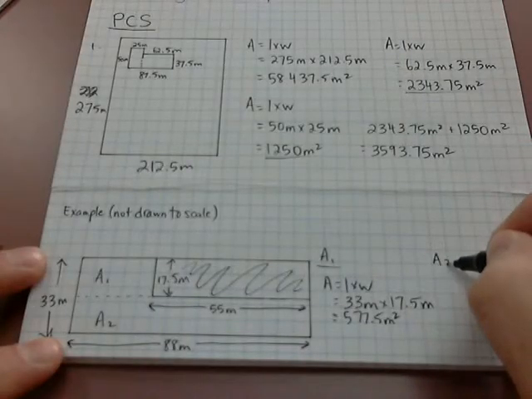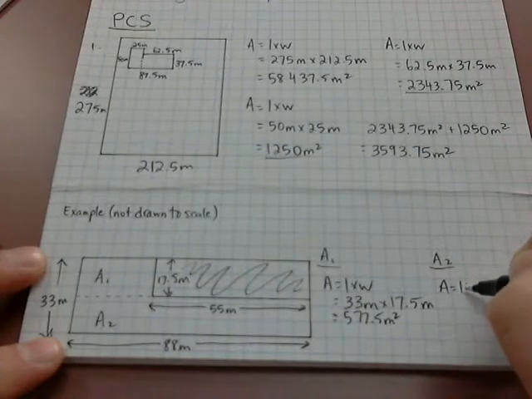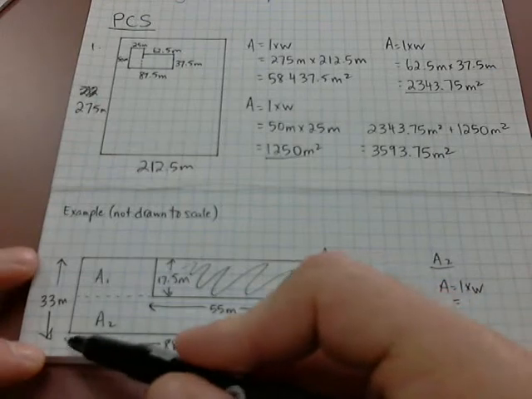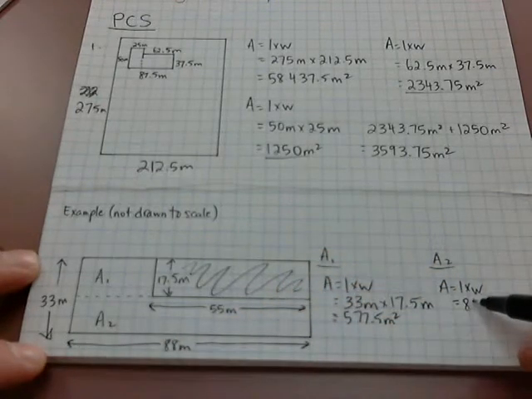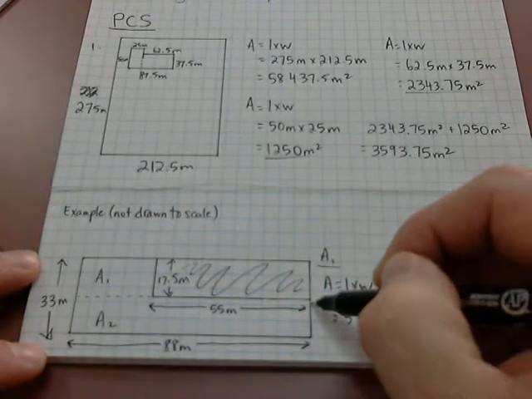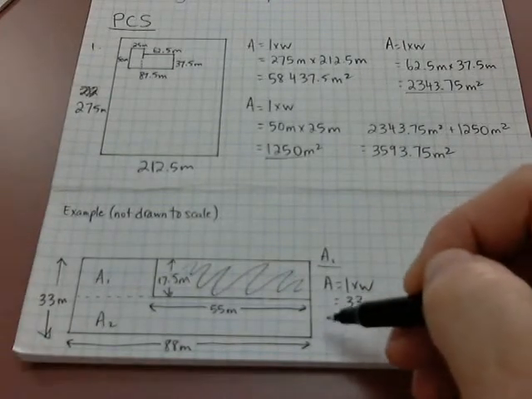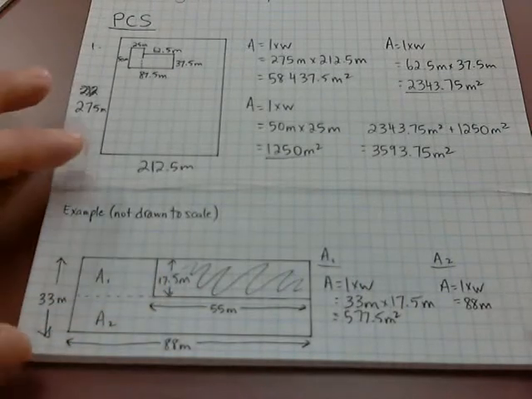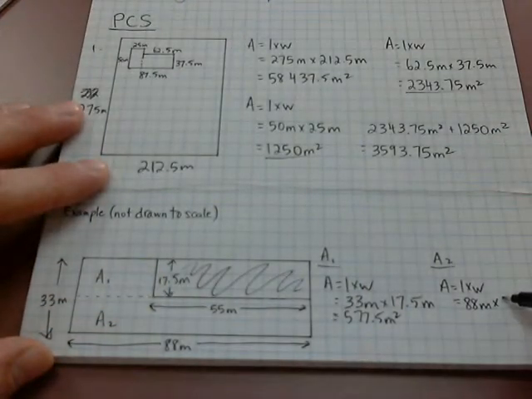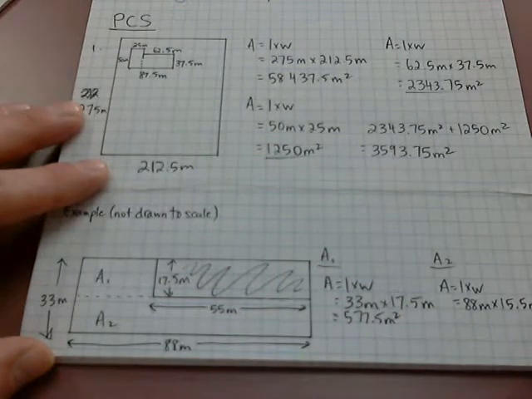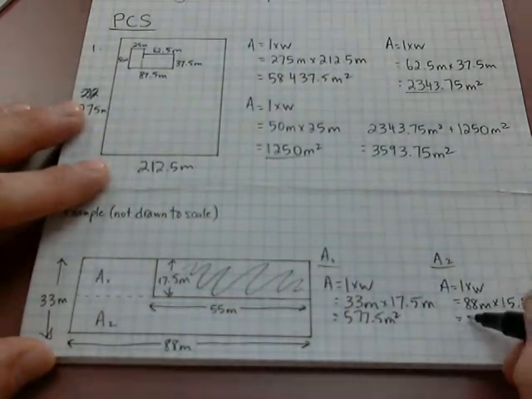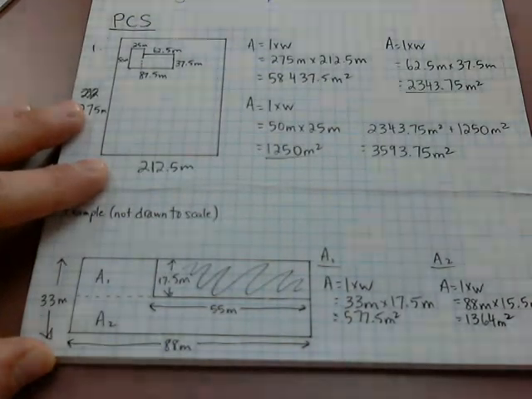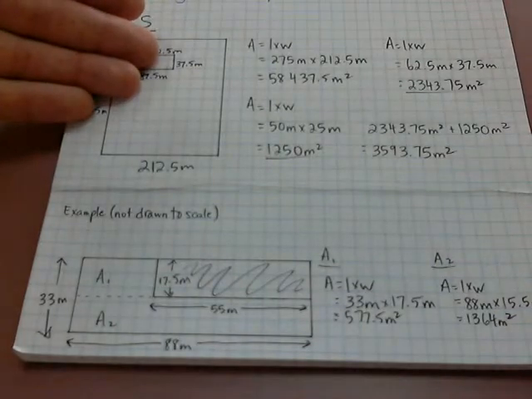Now the area of A2, same thing: use the formula, length times width, and I do my numbers. I have an overall length here of 88 meters, but I'm not told specifically the distance from here to here. The way I can figure it out is I can take 33 meters and subtract 17.5 meters to get a total of 15.5 meters. Once I've done that multiplication, I get 1,364 meters squared.